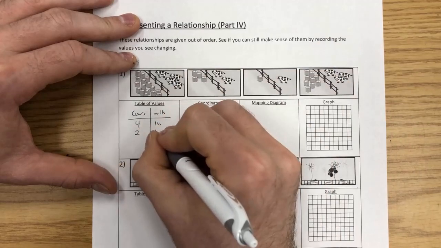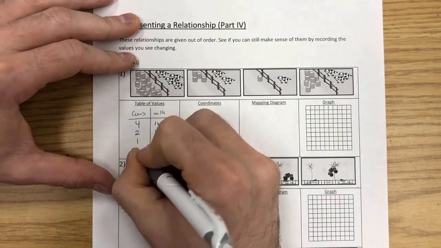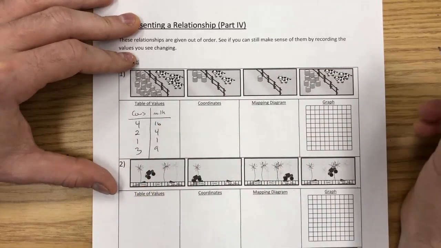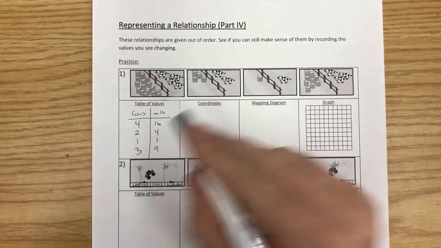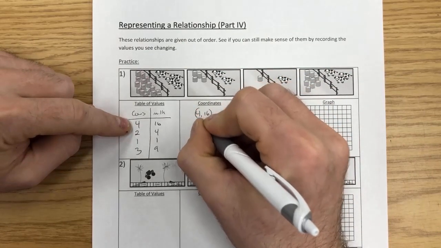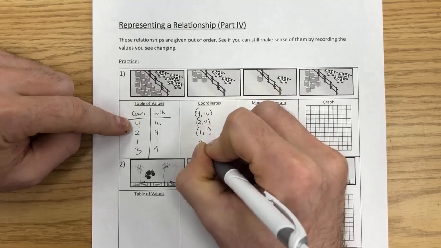Here we had 2 cows and 4 jugs of milk. We had 1 and 1. We have 3 cows and 1, 2, 3, 4, 5, 6, 9 jugs of milk. Now the coordinates, in this case we know cows make milk, so the cows are going to be the cause. So 4, 16, 2, 4, 1, 1, and 3, 9.